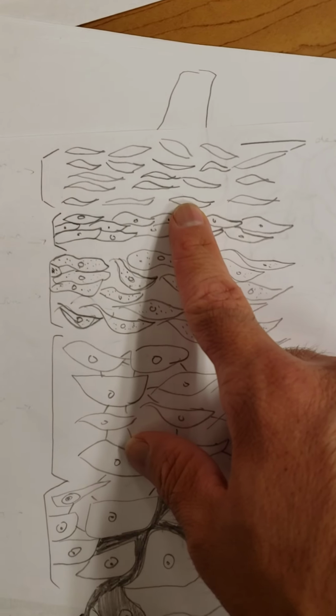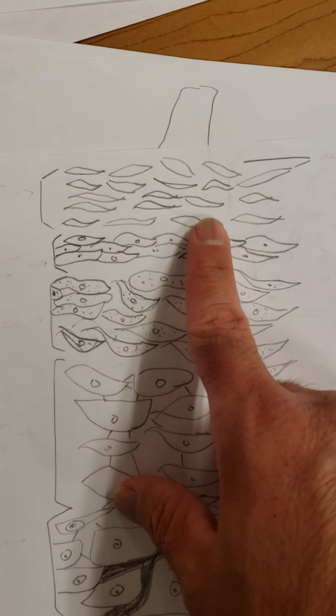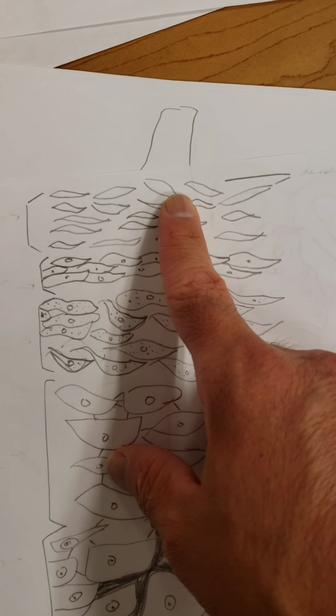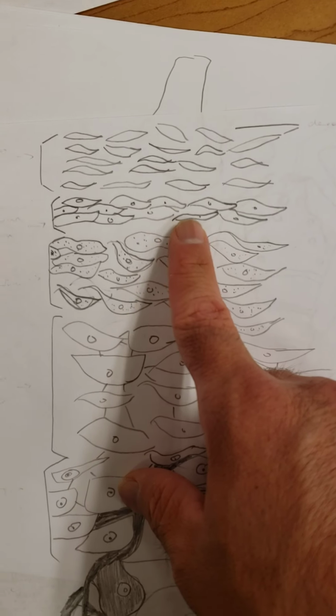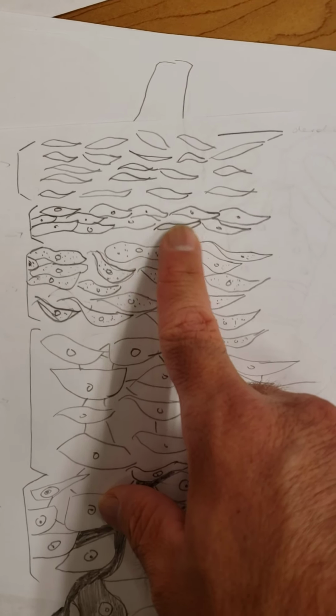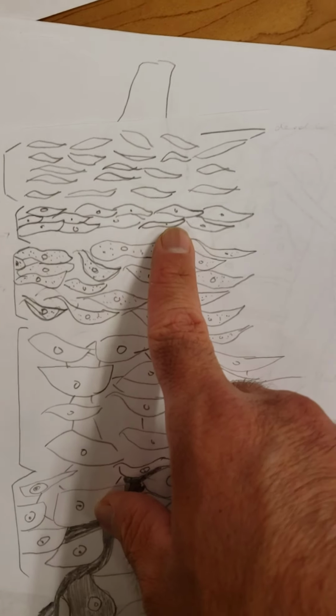right here, the top layer is the stratum corneum, and it functions between the body and the environment. Right below this is the stratum lucidum, and it protects the skin of the palms of the hands and the feet. This is the one extra layer that the rest of the body does not have. This portion right here is the stratum granulosum, I believe, something with a G. It contains lipids to form a water barrier between fluid loss and so on.